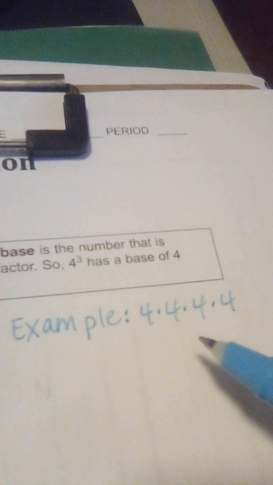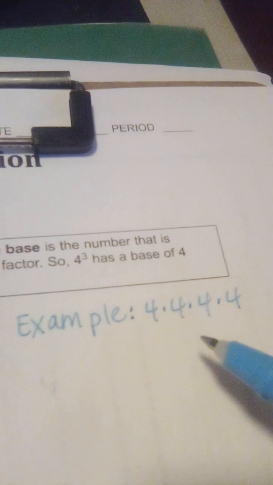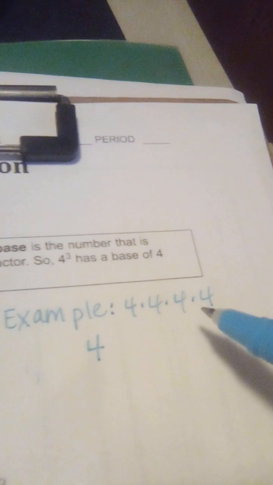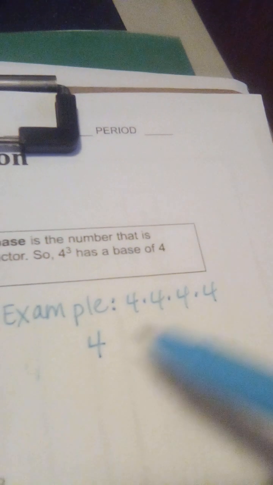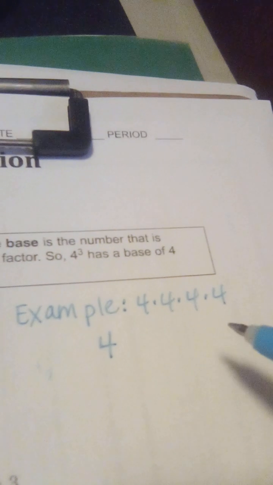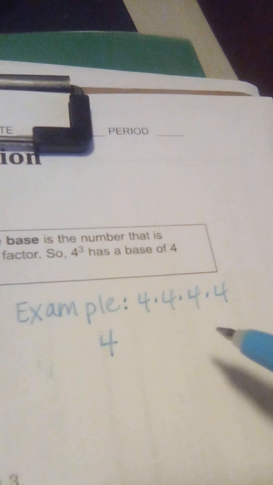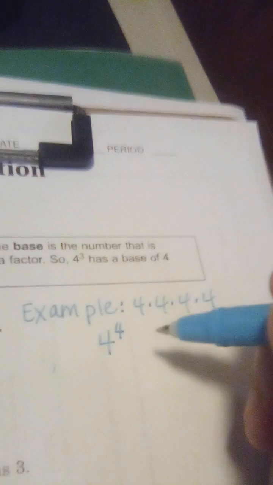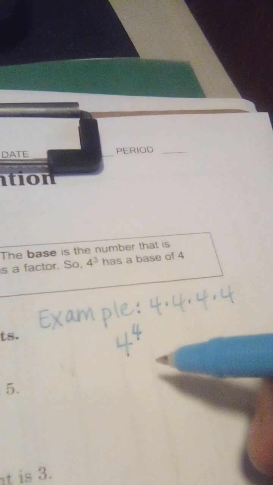You know exponents, so it's 4 times 4 times 4 times 4. What's the base? 4, right? How many times do we see the 4? 4 times. Do we place it underneath the 4 or above the 4? Above, right? 4 to the 4, right?